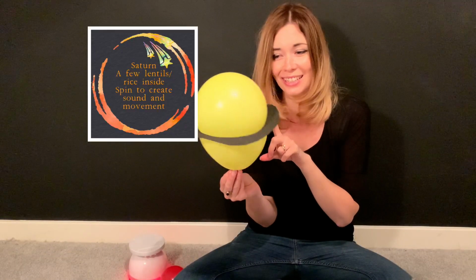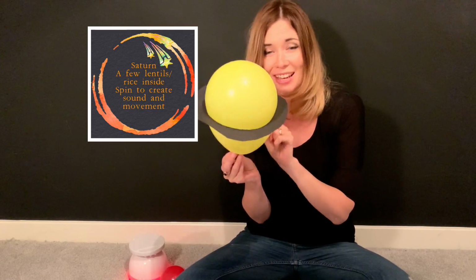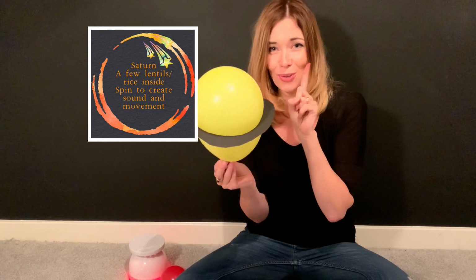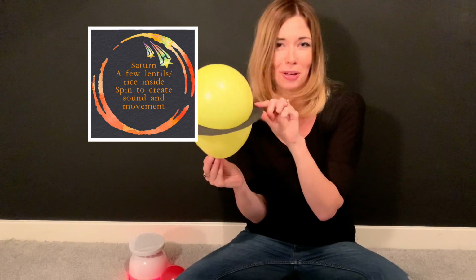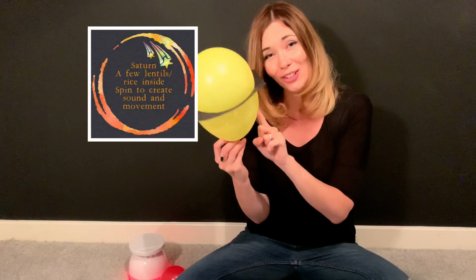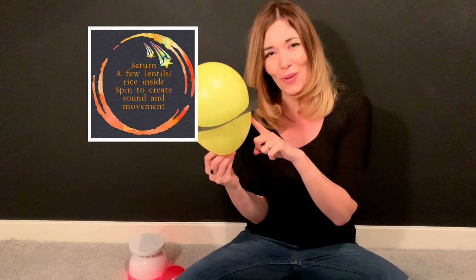Now for Saturn, I have filled this with a few lentils. If you've got some rice or pasta, the same thing will apply and it'll work just as well. I will show you what it does in a minute. I've literally just put a bit of card around it because you can't have Saturn without a ring. But actually, on Saturn there's loads and loads of hurricanes and storms, so that was the inspiration for this planet.